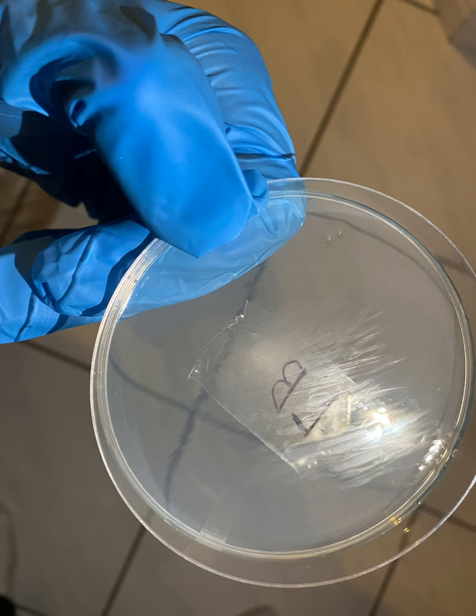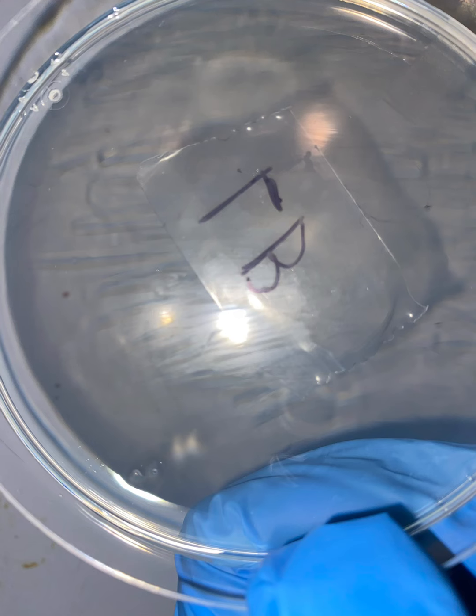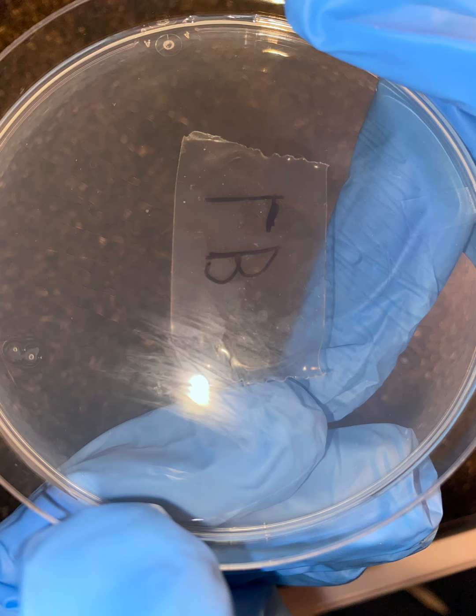Next, you'll need to streak your E. coli onto an LB agar plate. Suck up roughly 4 drops of E. coli into a disposable pipette and drop it onto the agar plate. Once dropped onto the plate, use a sterile inoculation loop to streak it across the plate in a zigzag pattern. This will evenly distribute your E. coli and increase your chances of a successful experiment.